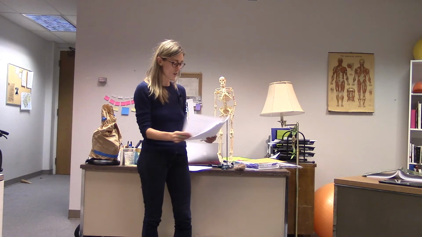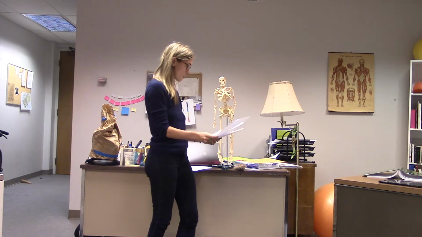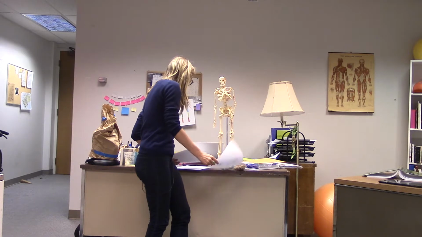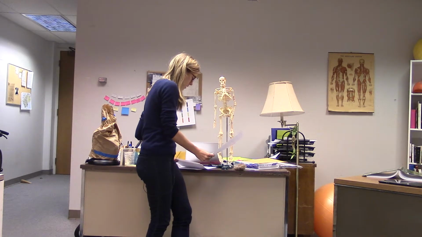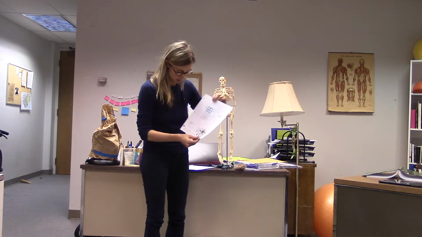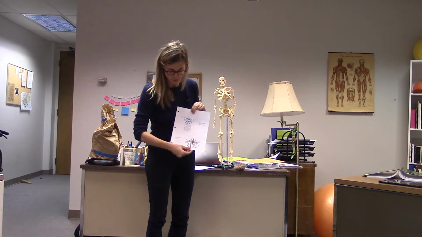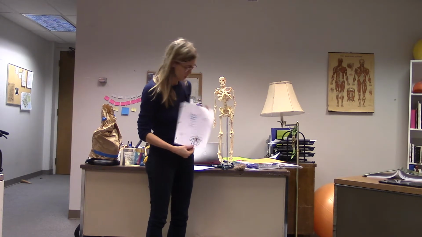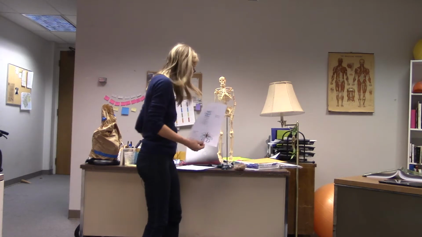So we have that, and then the dens also attaches to the skull, to the occiput, by these other ligaments. I think I put this up there, so you should be able to see these and then draw them in for yourself. In red, I have the cruciate ligaments drawn in, cruciate, cross shape.